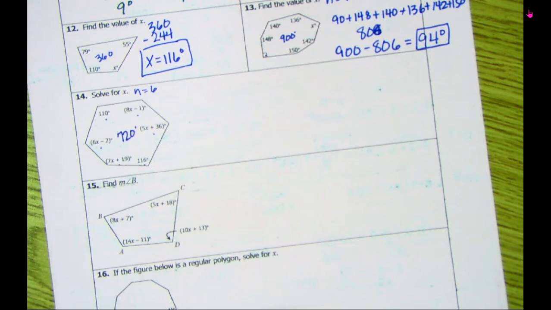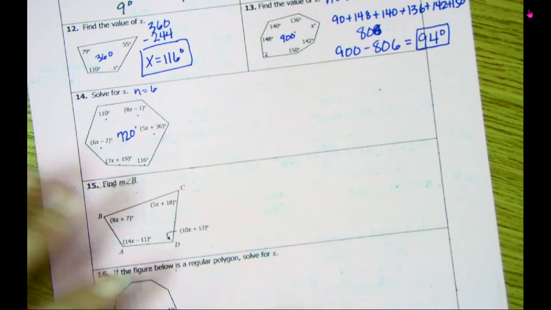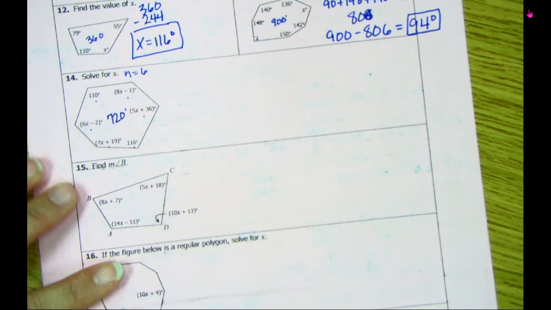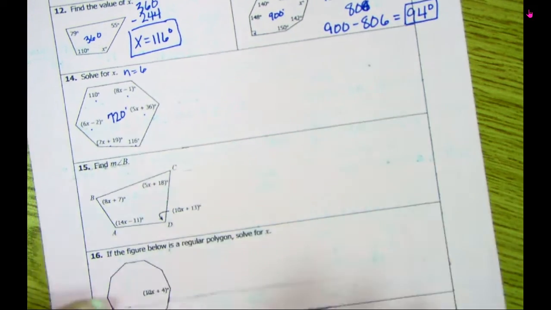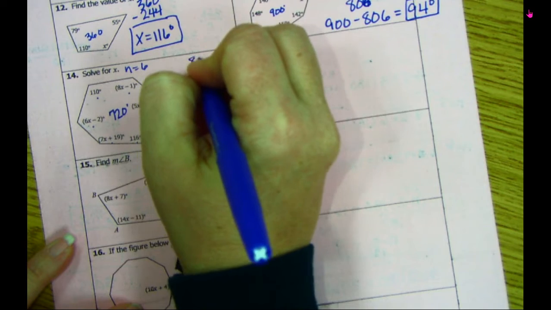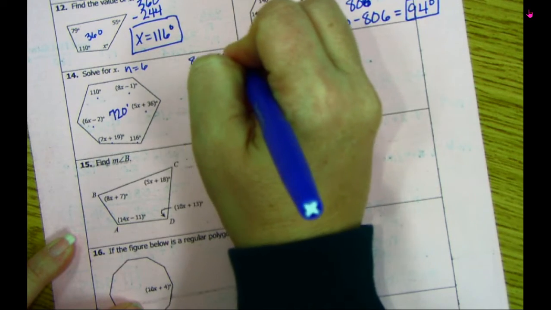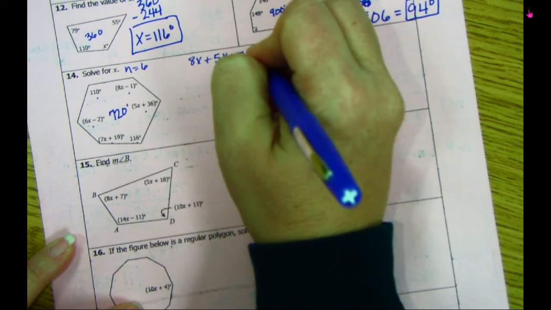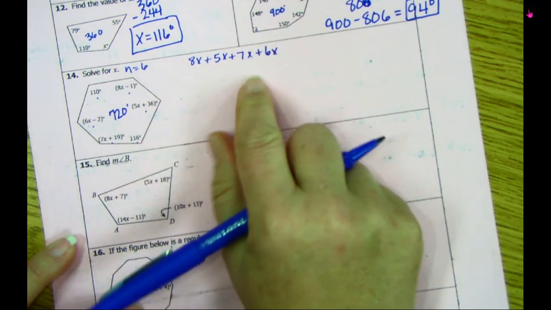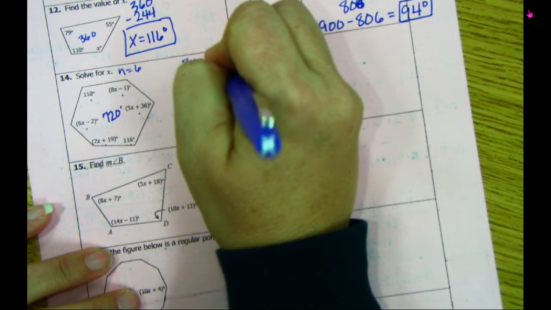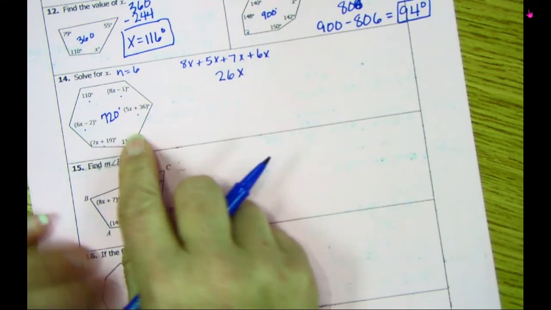So what I'm going to do is add up all the x's because there's a bunch of them. Here there was only one x. Here there was only one x. Here there's a bunch of them. So I'm going to add all my x's together first. So I've got 8x plus 5x plus 7x plus 6x. So add them all up. 8 plus 5 plus 7 plus 6. 26. So 26x.